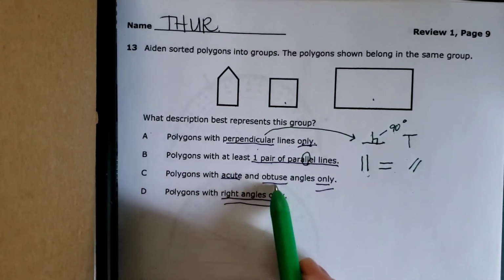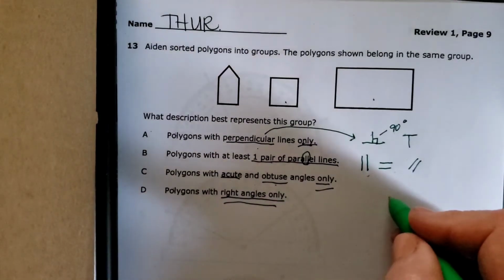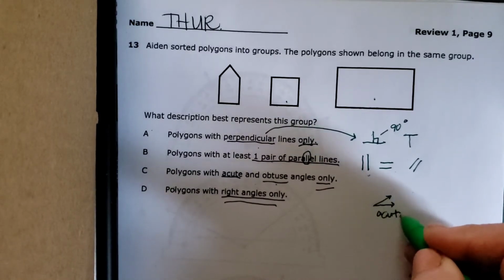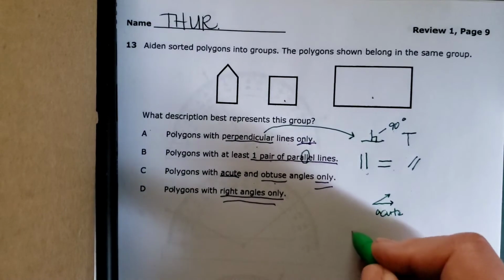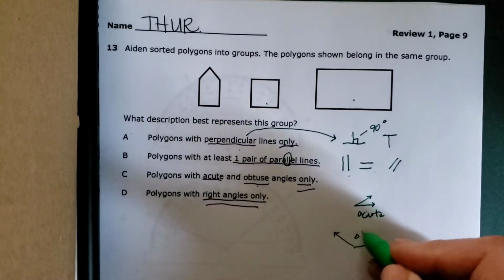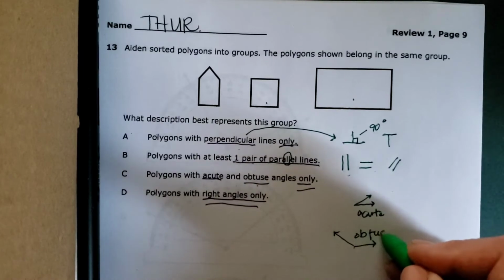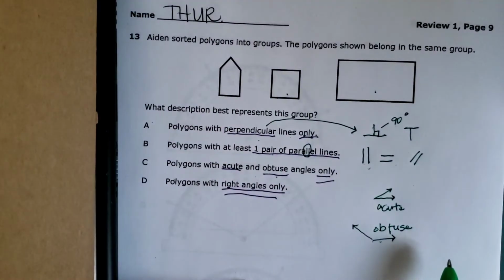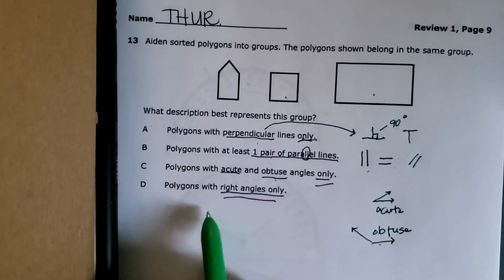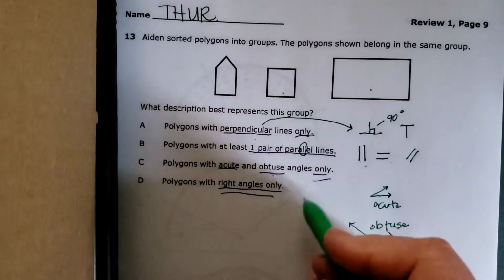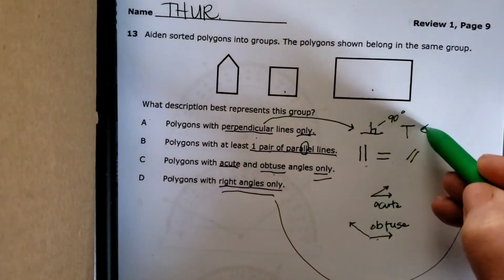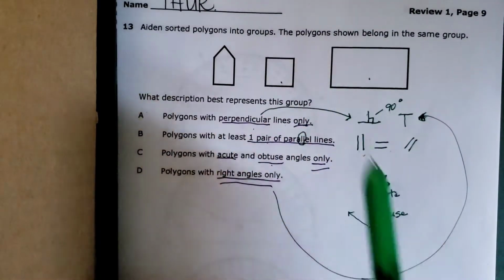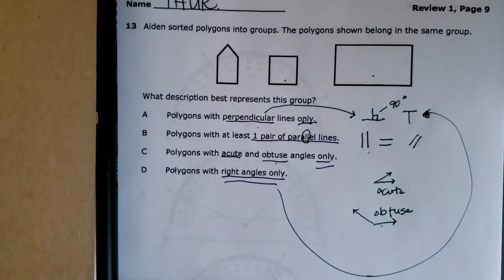Polygons with acute and obtuse angles only. Remember, acute, a nice small little angle. Acute. Obtuse, a bigger angle. So, does each one of these objects have an acute and an obtuse angle in them? If so, then that's going to be your answer. And then the last one says right angles only. Right angles are those 90-degree perfect corner angles. So does each one of these objects have a 90-degree angle? That's how we're going to look at that one.